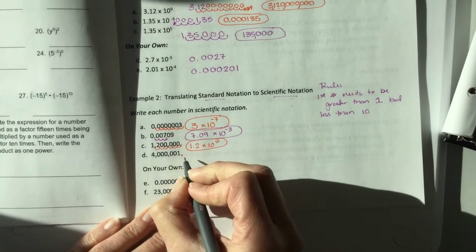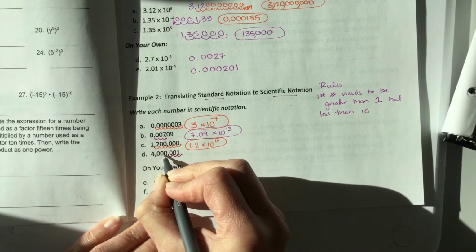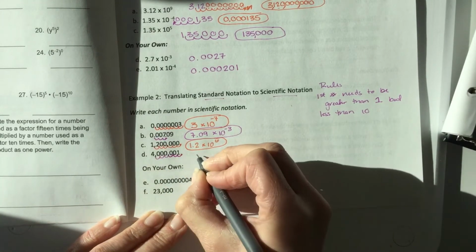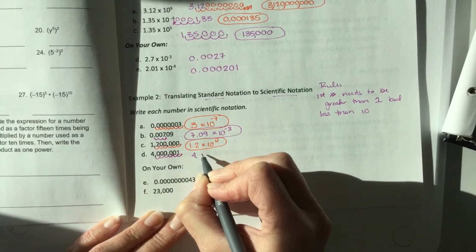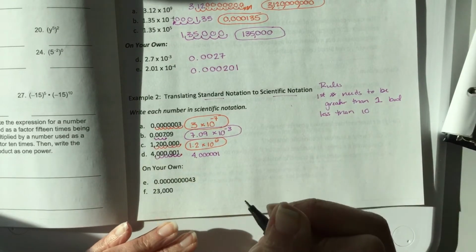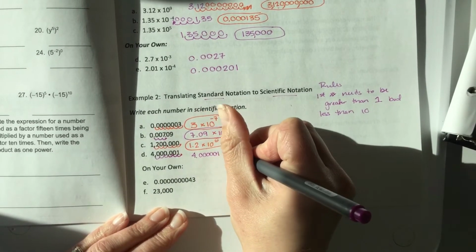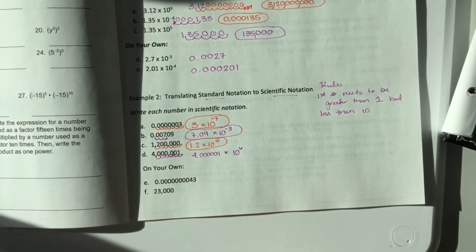And then this one is going to go 1, 2, 3, 4, 5, 6 also. So 4, but you have to add all those zeros. 1, 2, 3, 4, 5, and then the 1, because the 1 holds all those zeros in there. So just make sure you can't drop off numbers.